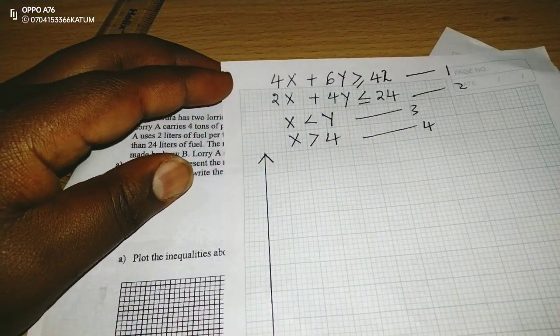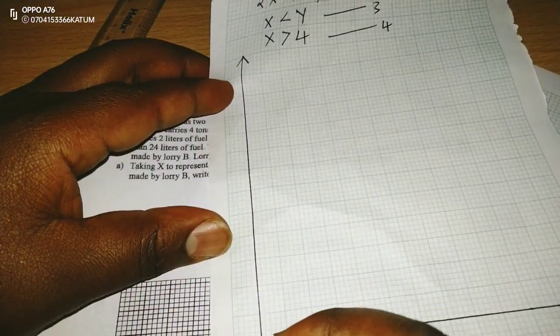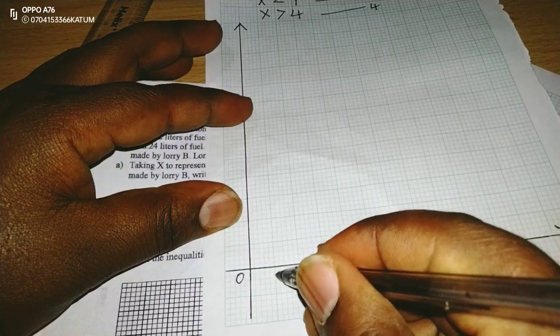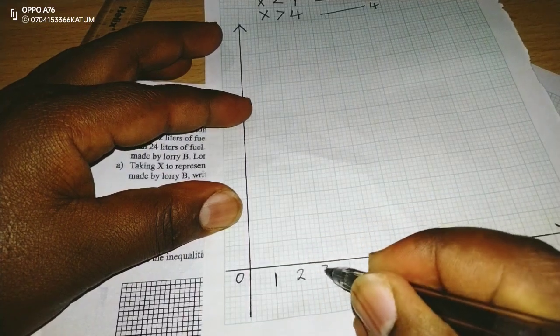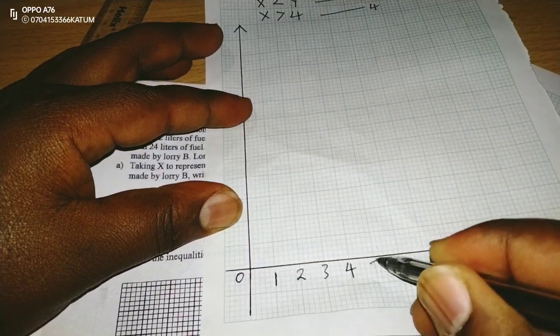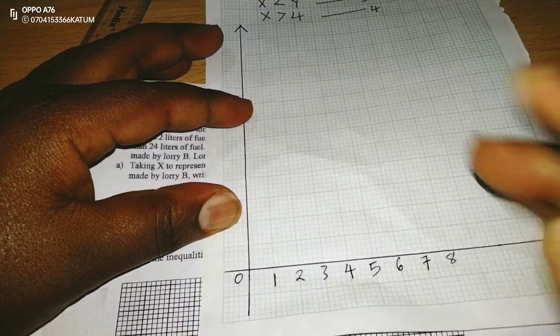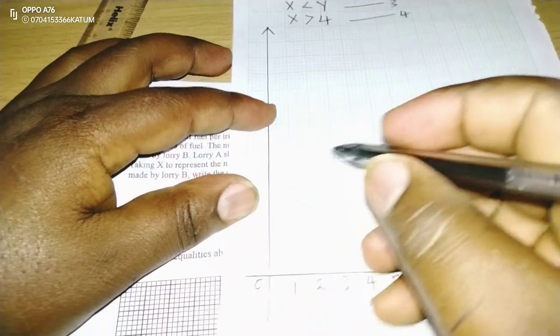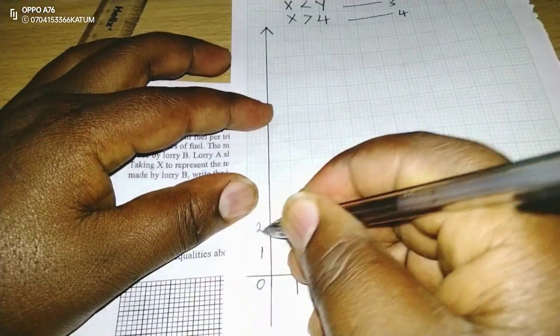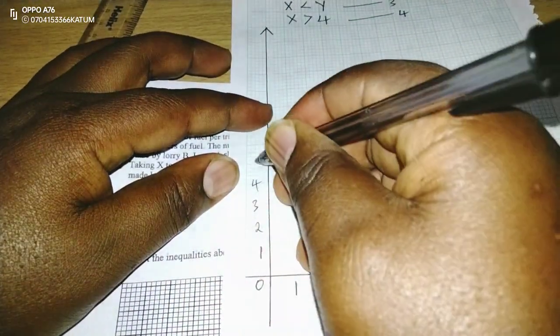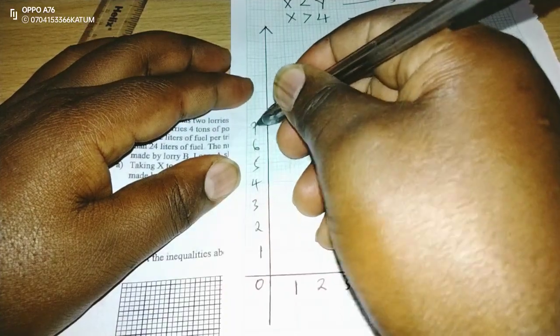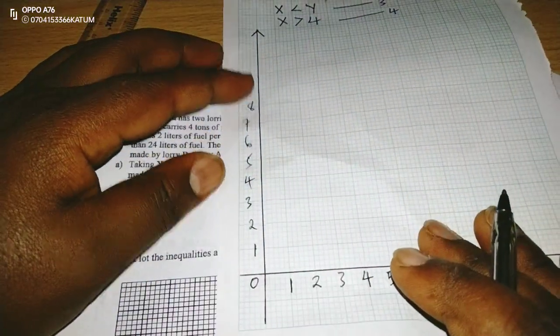So we're going to have 0, then 1, 2, 3, 4, 5, 6, 7, 8. Then on the other side we will have 1, 2, 3, 4, 5, 6, 7, 8, and so on.